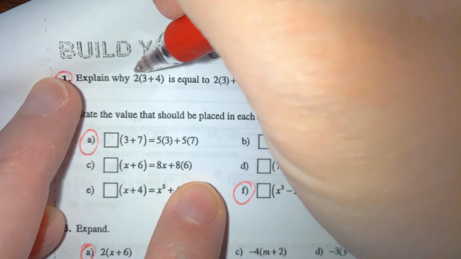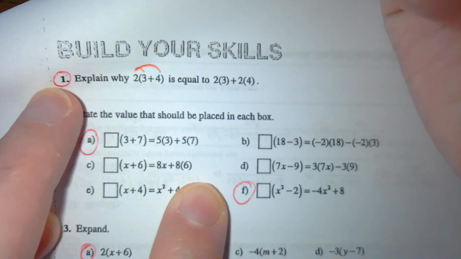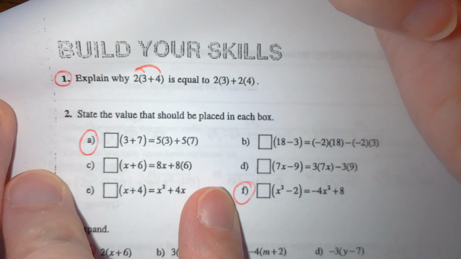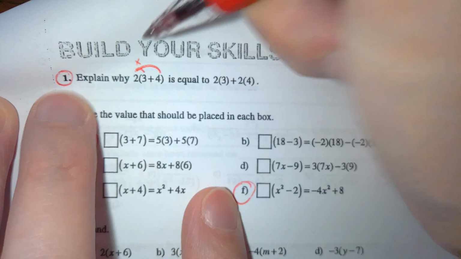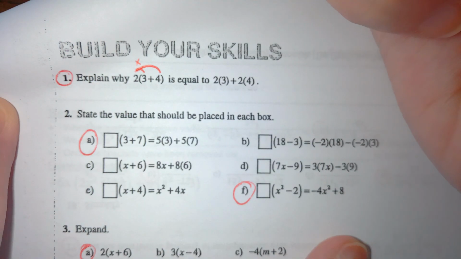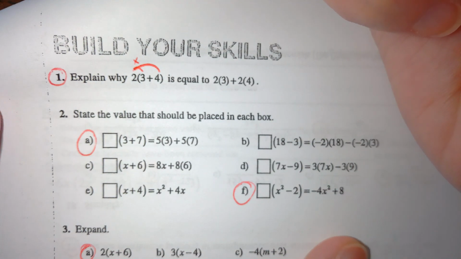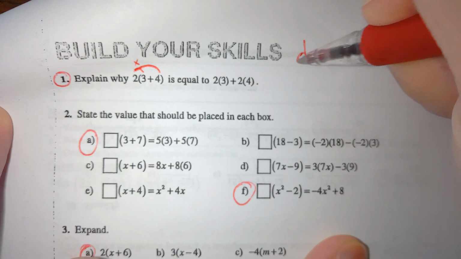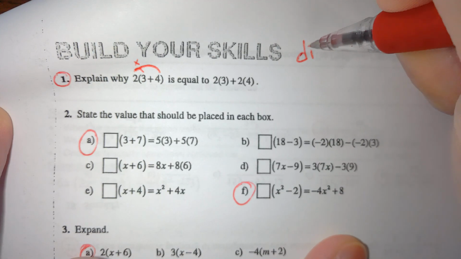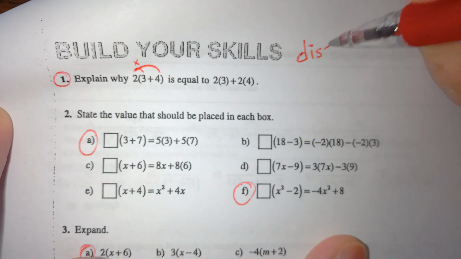What would you do in this case with the 2? Multiply, right. By the way, I talked about this yesterday. This is called some sort of property. Sophia, do you remember what we called this property? Starts with a D? Right, distributive property. Thank you, Emmy.